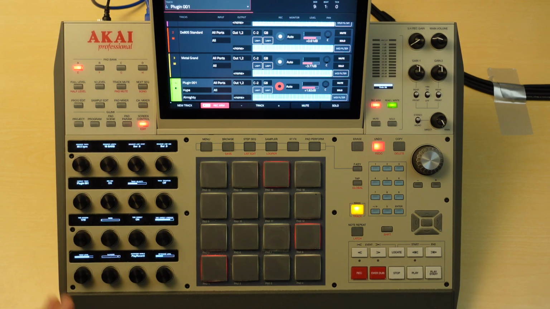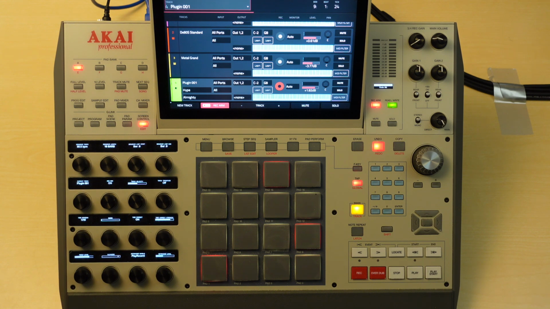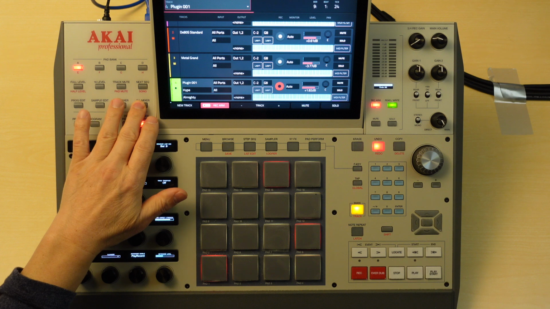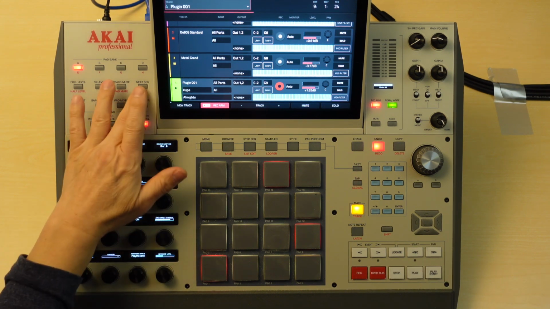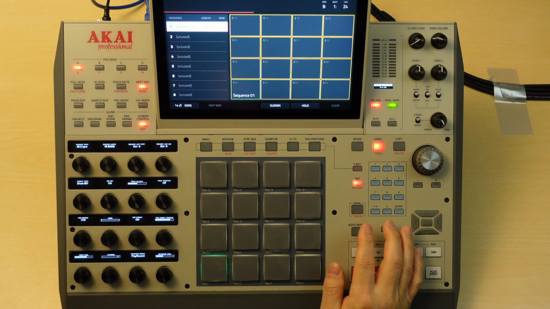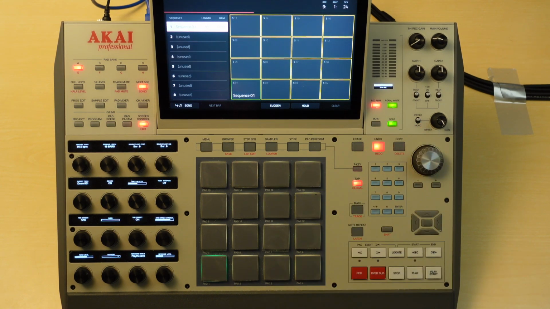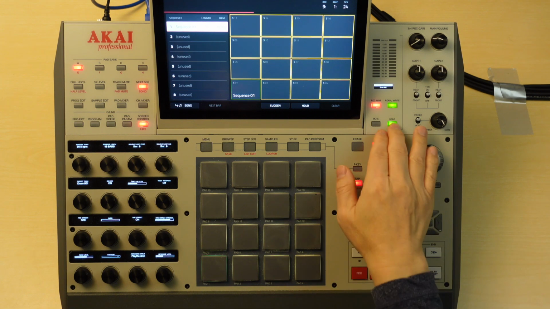A lot of these things are just conveniently there on the Q links as you go. So, for example, if I'm on the next sequence, and I'm on, let's say, a drum sound, and I want to solo that, I've got a dedicated solo and mute button here. So I can just solo this, or I can mute it.